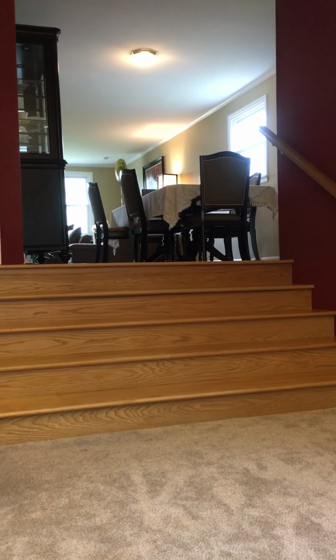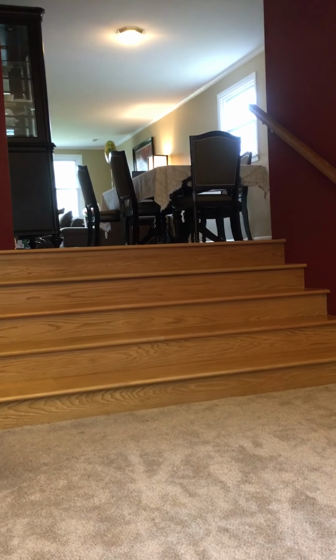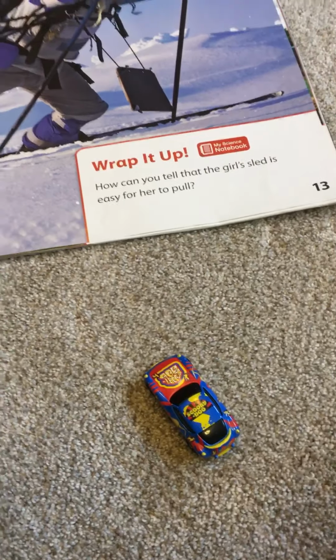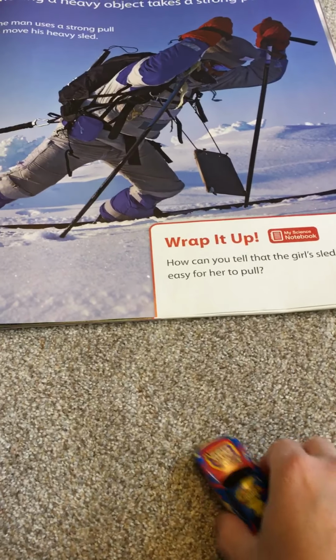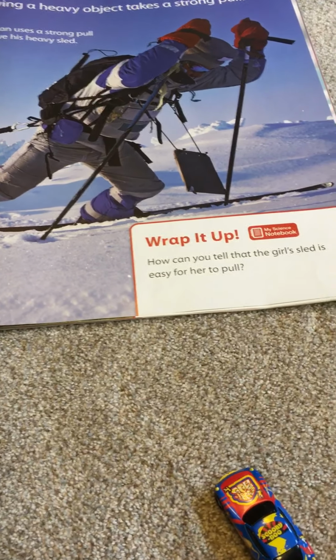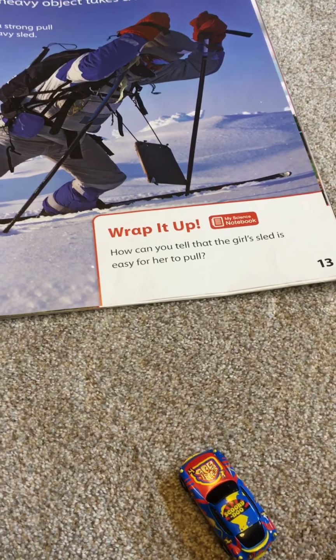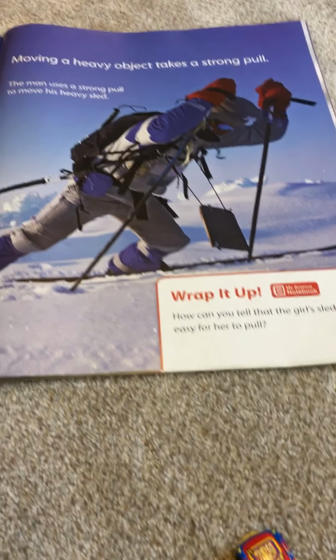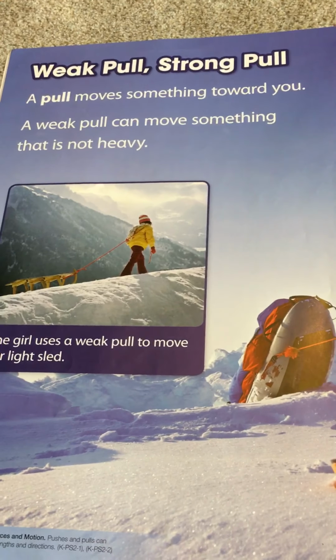Look, here's my dining room up there. And then I was looking at my dining room chair and I was comparing, and I was thinking, I would have to use a stronger pull to pull my dining room chair out than I would really have to exert by moving my Matchbox car.